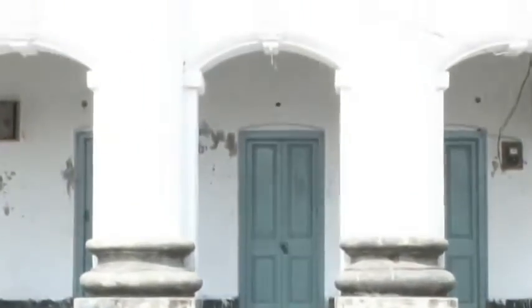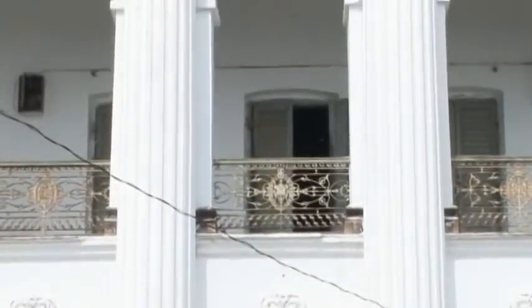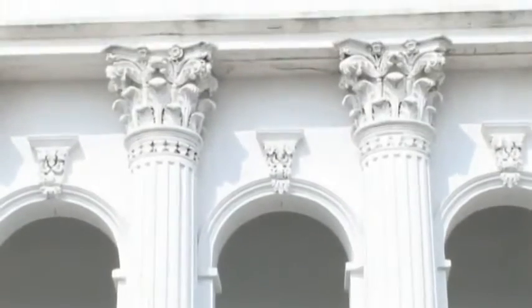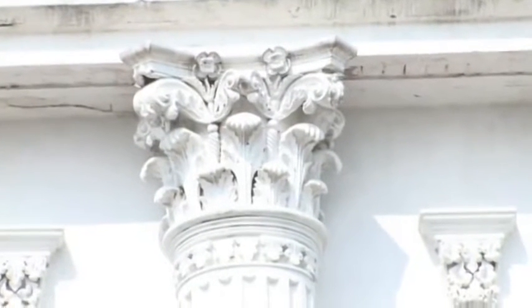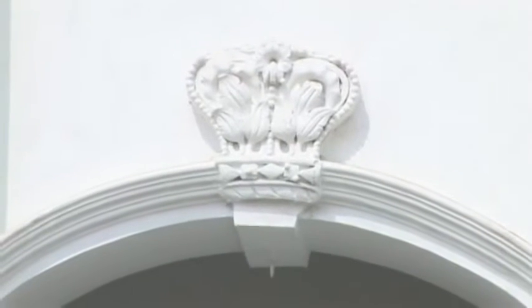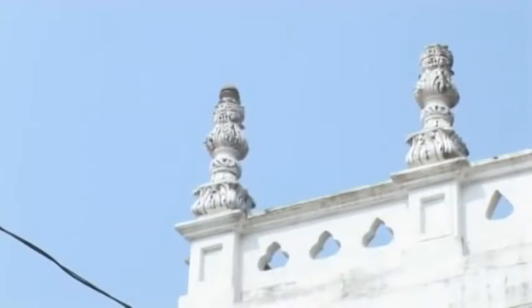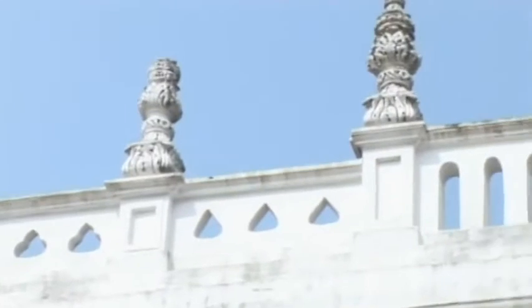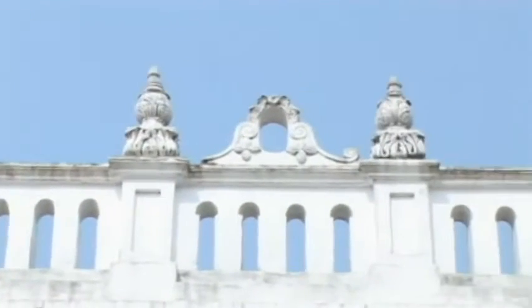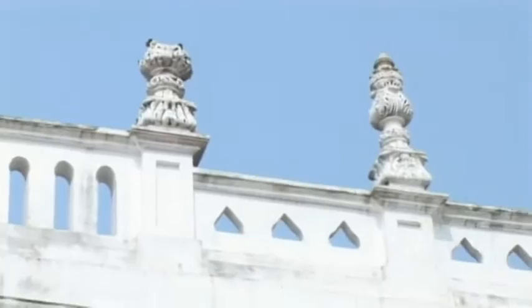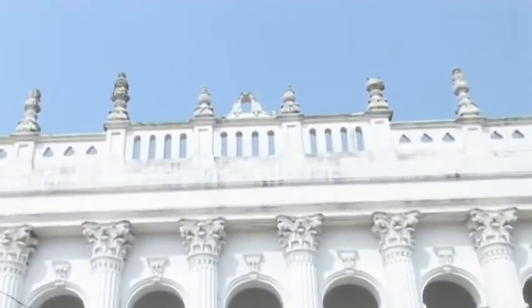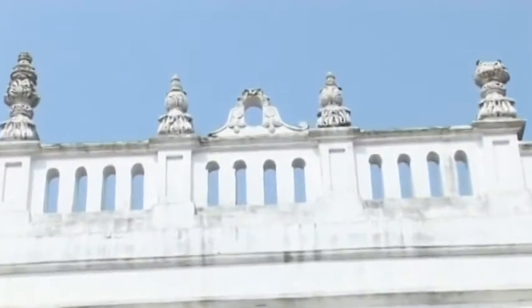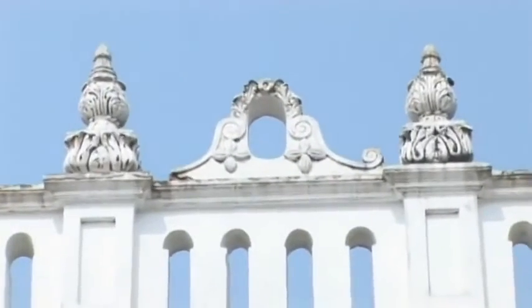There are 8 massive fluted round pilasters with Corinthian capitals. The pillars are followed by simple entablature, followed by parapets on the roof. The parapet is constructed of small pillars with decorative concrete finials. The mansion also has a crown on the top.